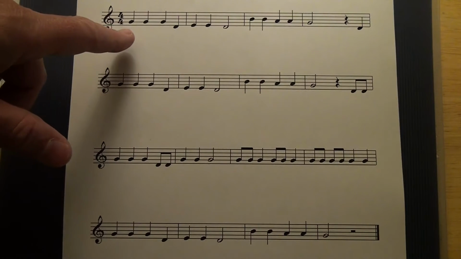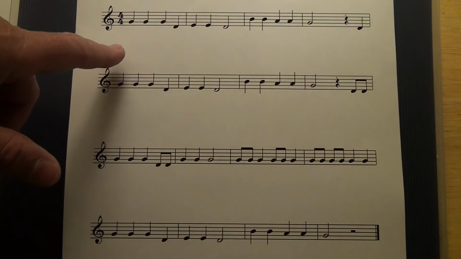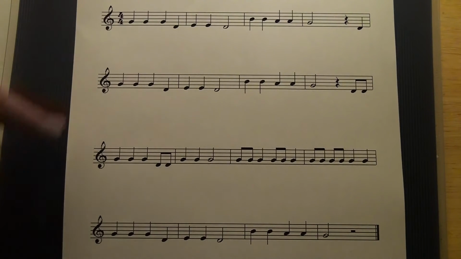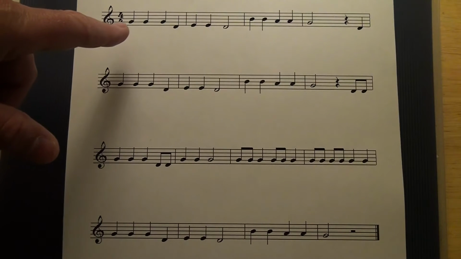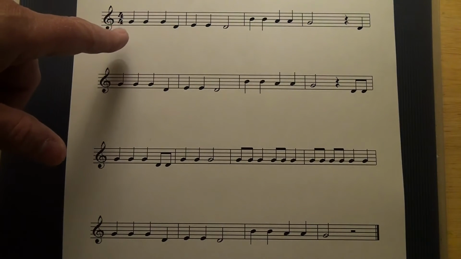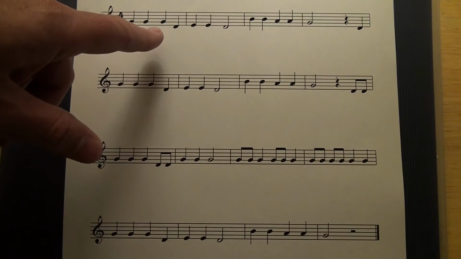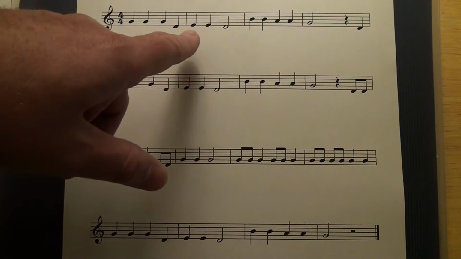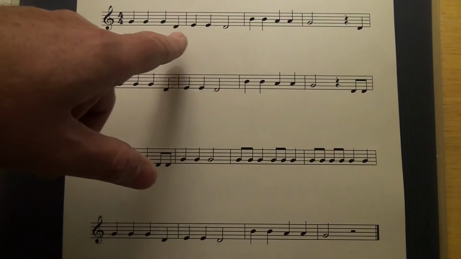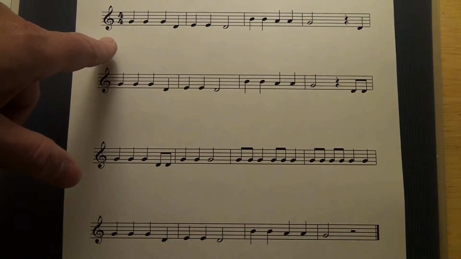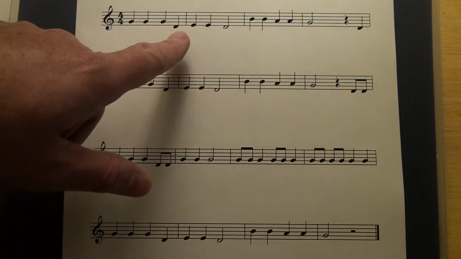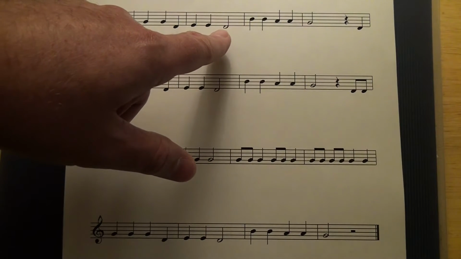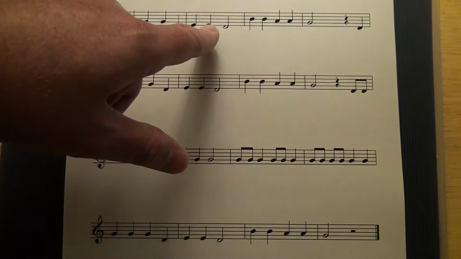Okay, and then again, this first note here is 1 beat. So 1 beat, 1 beat, 1 beat, 1 beat. Then the next measure, so that's 4 beats because it is in 4/4 time. So then the next measure, 1 beat, 1 beat, and this now lasts for 2 beats.